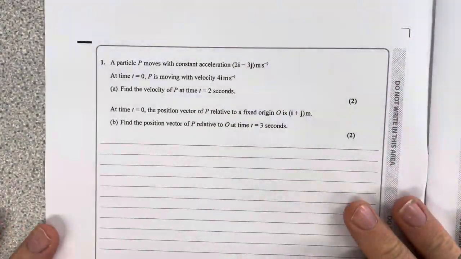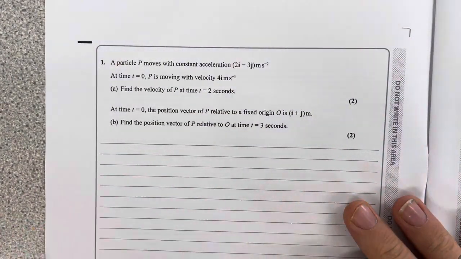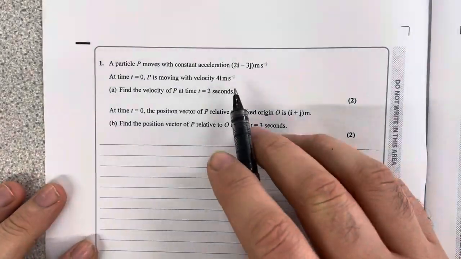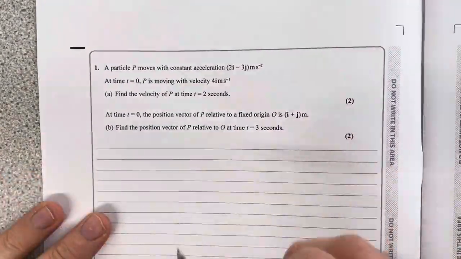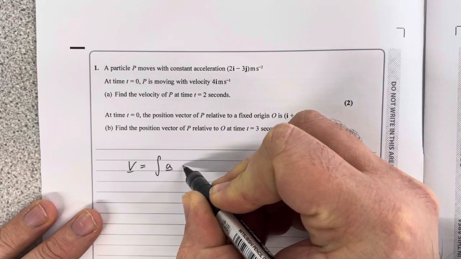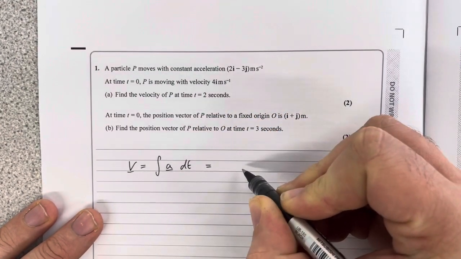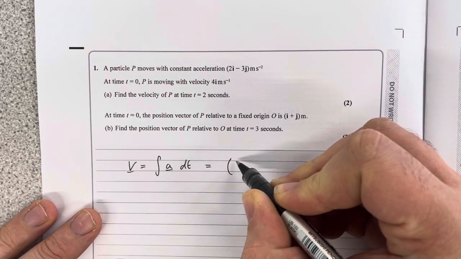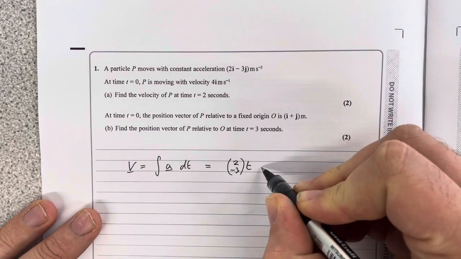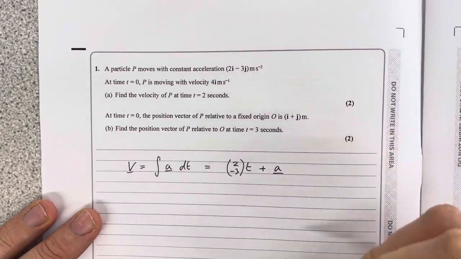A particle P moves with constant acceleration. At time t equals 0, P is moving with velocity 4i. Find the velocity of P at time t is 2 seconds. Okay, so to go from acceleration to velocity, we need to integrate with respect to time. So we're going to end up with (2, -3) times t plus a constant vector.